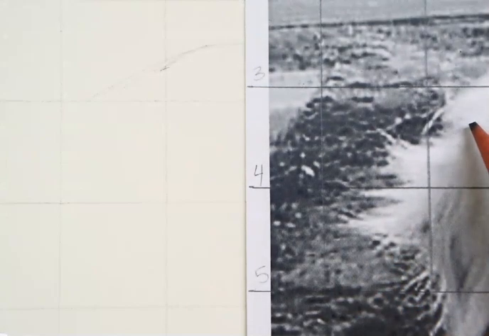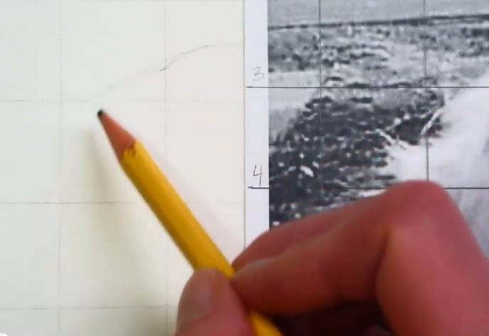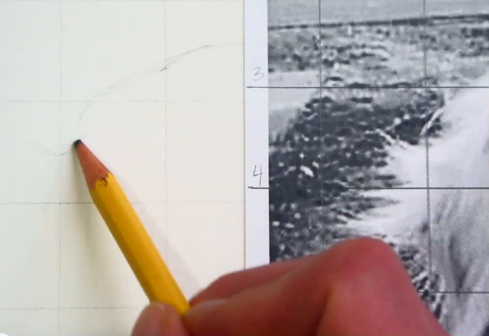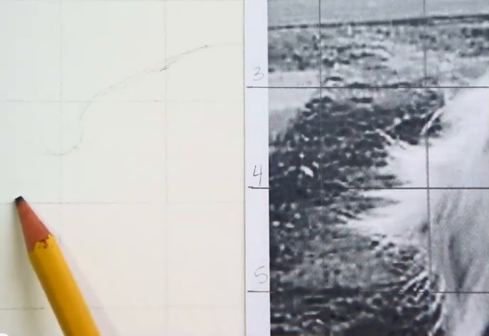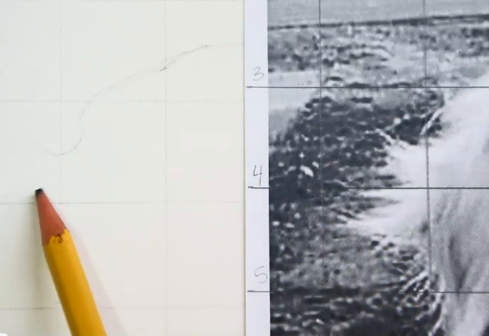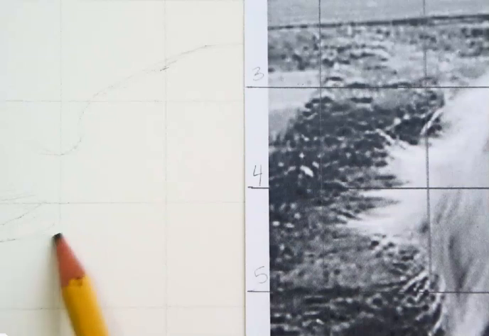So C4. This one is kind of hard because it's just real fluffy. So in here, I sometimes will just draw the fluff. And then the rest of the ear kind of starts coming down.